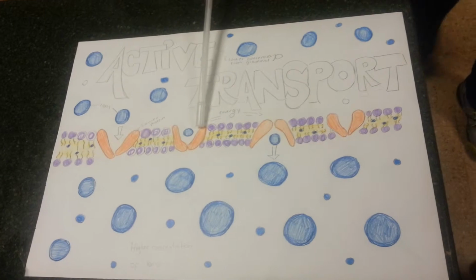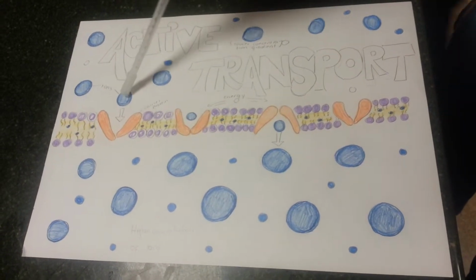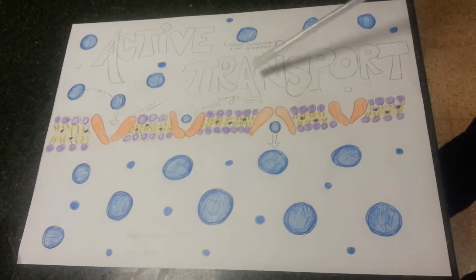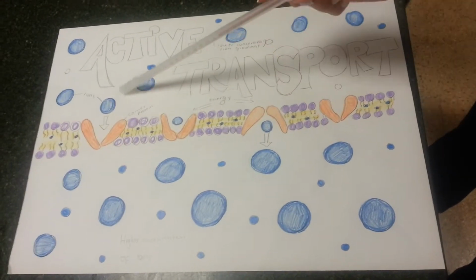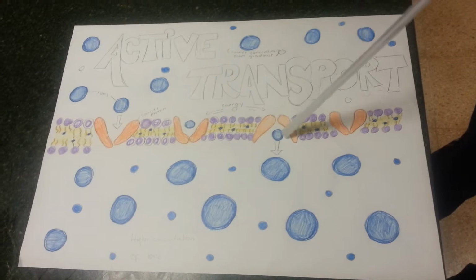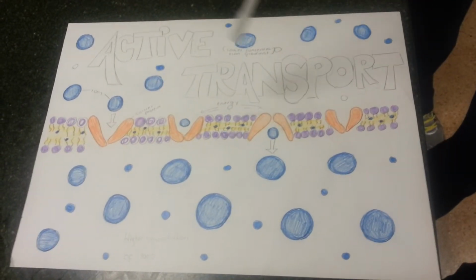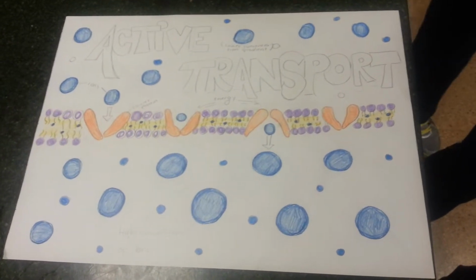So these are the transport proteins. These are the ions that flow and the molecules that go against the concentration gradient, so the protein has to open up. Here the protein is letting an ion in, and here it is letting it out. These are a phospholipid layer which contain their hydrophobic and hydrophilic heads and tails.